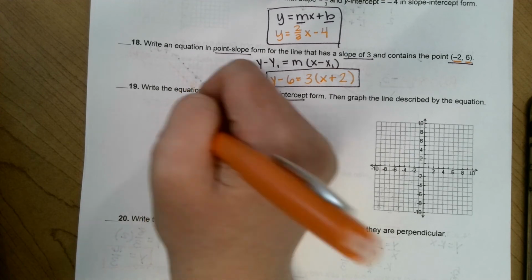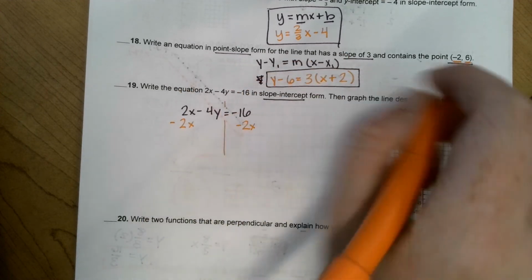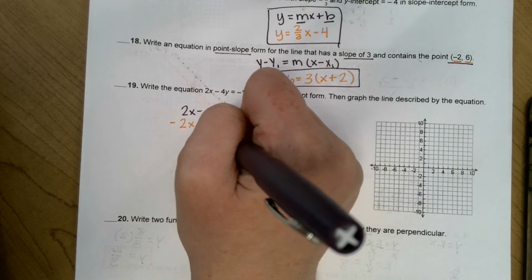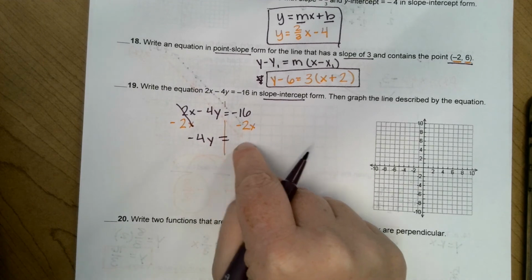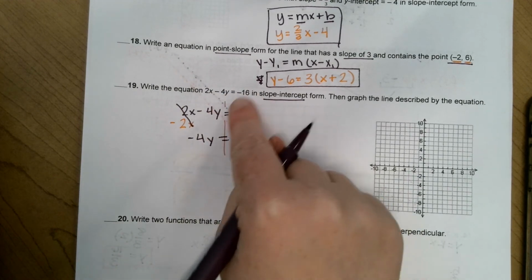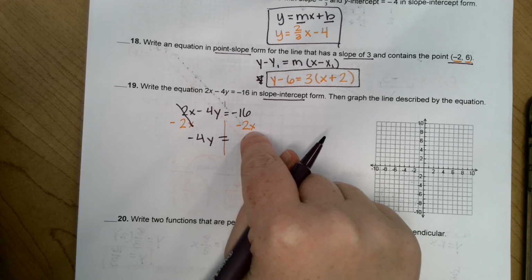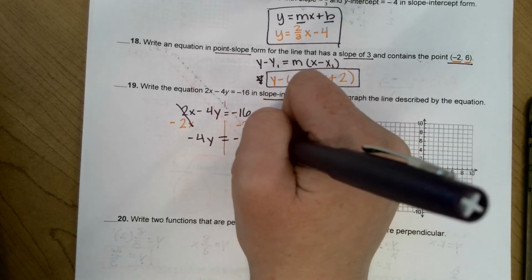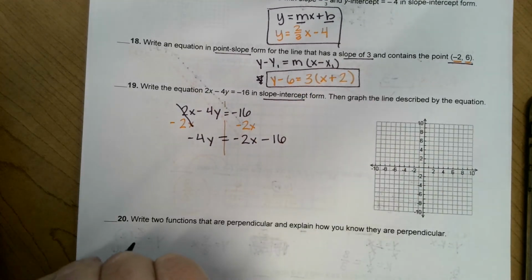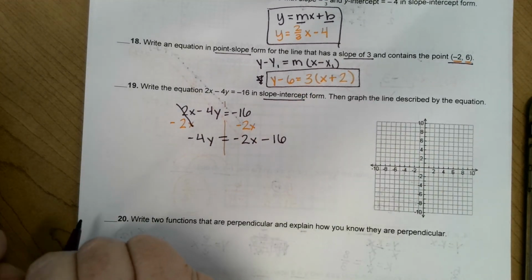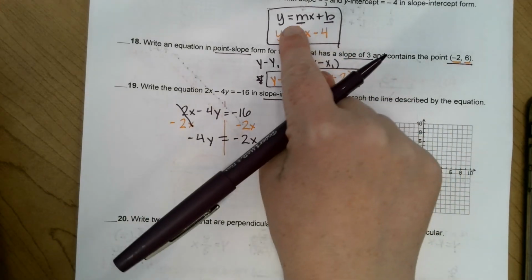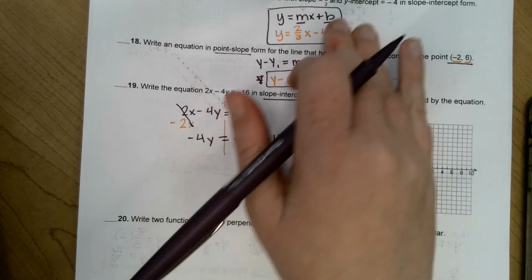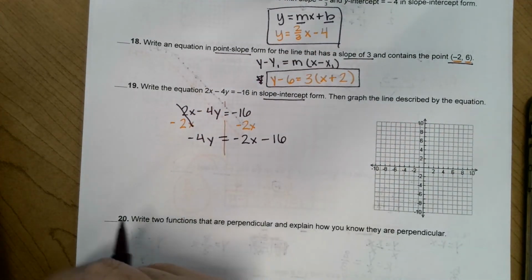So if I subtract 2x, I'm left with negative 4y on the left equals, now these canceled here. I can't combine these. Don't forget that you cannot combine these because this has an x and this does not. So this is going to just be negative 2x minus 16. You could have also said negative 16 minus 2x. That is correct too. But remember, we're trying to get it in slope-intercept form. And even though it would still technically be in slope-intercept form, we're going to just try to make it as close to this as possible.